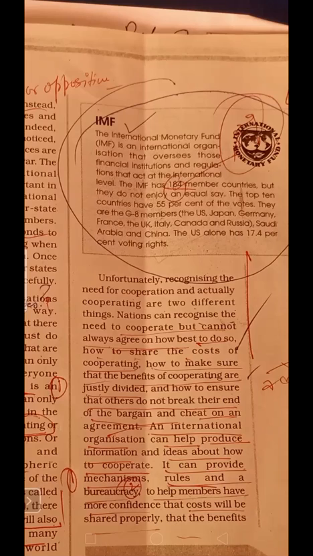Tomorrow, say China says so, right? Then it will be difficult because cooperation always needs the other end also. Right. So they end the bargain and cheat on the agreement. One should not cheat the agreement. But how could you assure that one will not cheat the agreement? An agreement is basically you agree on a particular topic, and if you are cheating another partner, then who will stop you?